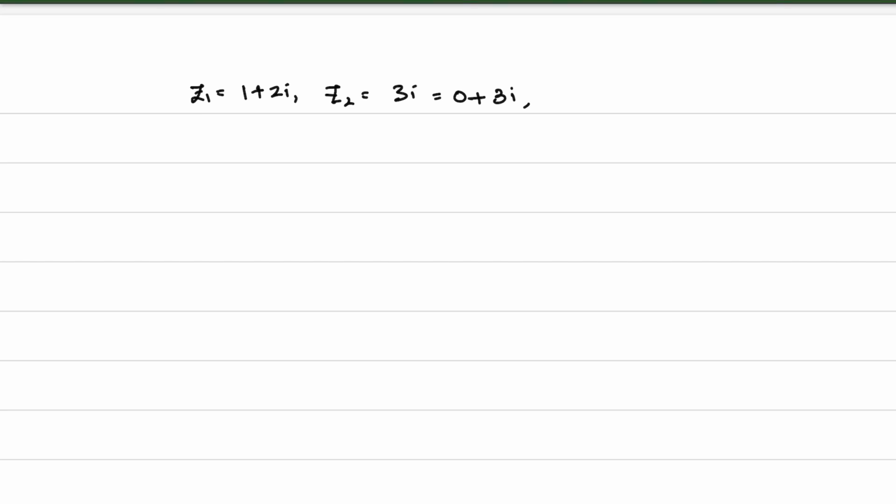Z1 is 1 plus 2i. I always told you whenever mathematics is done, it should be done with some geometrical interpretation. This is 0, that is O, the origin. Z1 is 1 plus 2i.